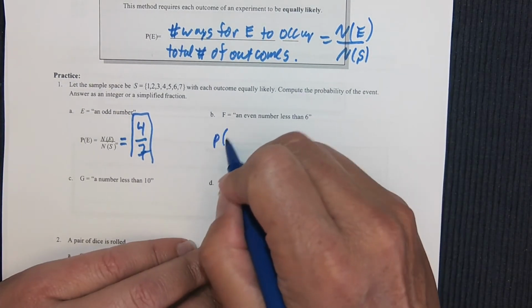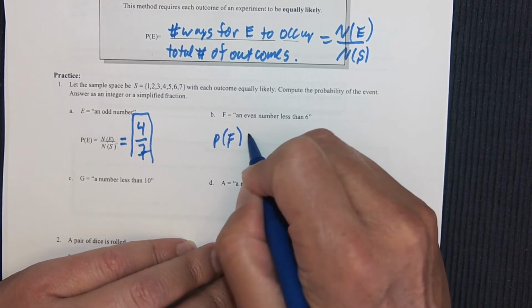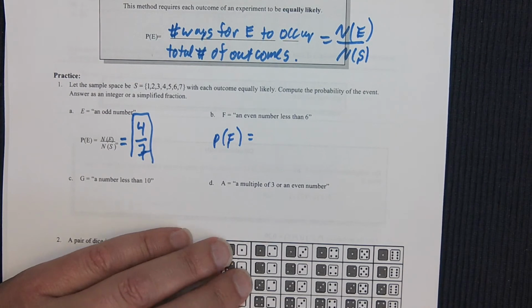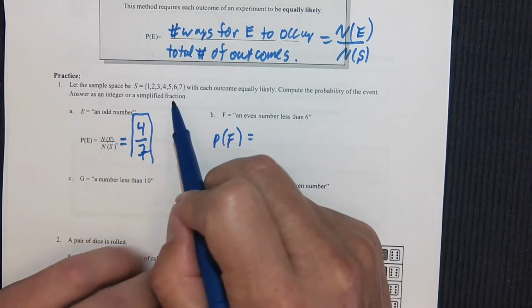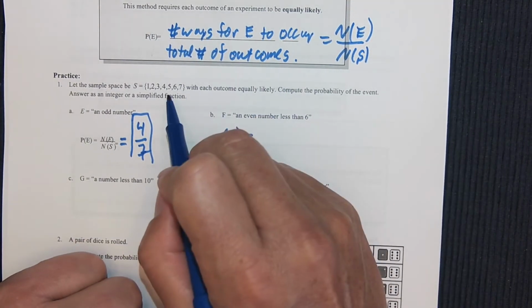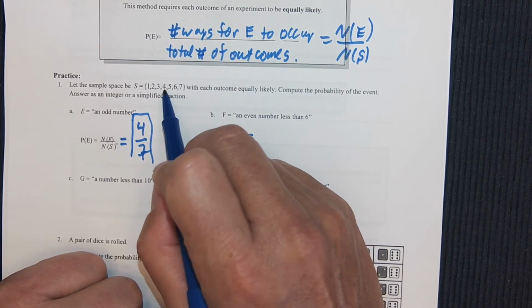So here's the probability of F being an even number less than 6. It doesn't say less than or equal to 6, so here's 6, an even number that's 4, and so there's 2 of them.